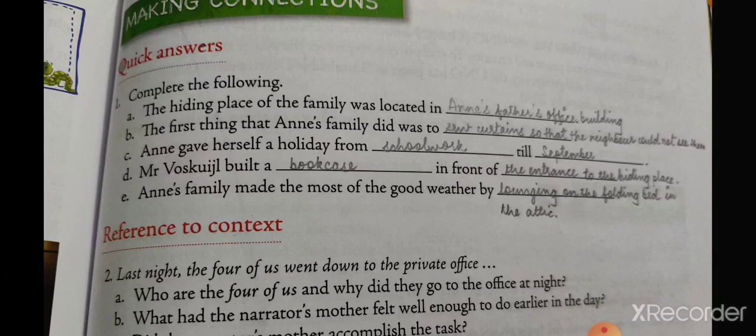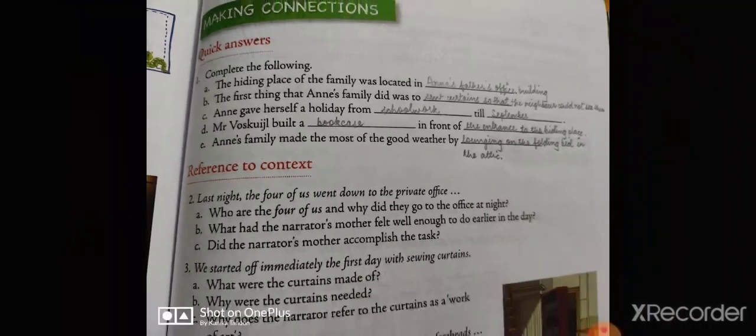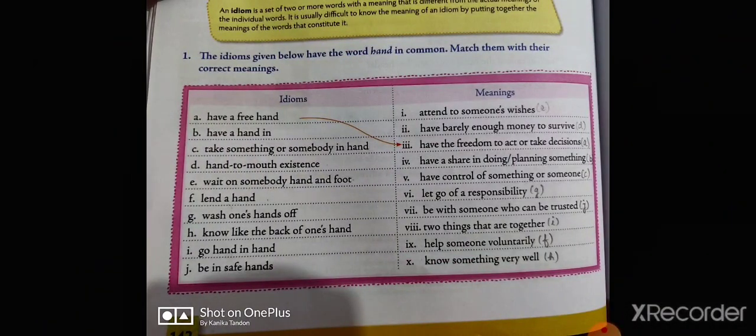A large grey spider was weaving a web in the doorway. So a large grey spider is the subject and the rest is the predicate. This old grandfather clock has been ticking for many years. So this old grandfather clock is the subject and the rest is the predicate. Now coming on to the next page.